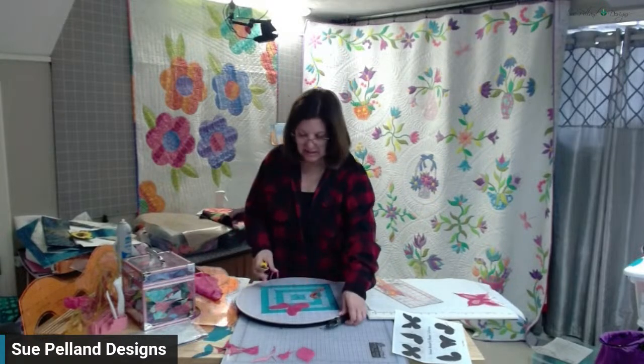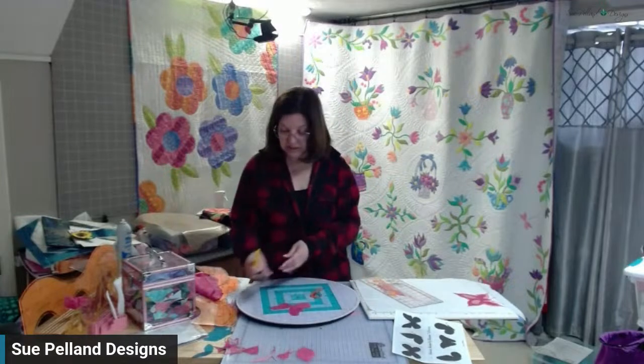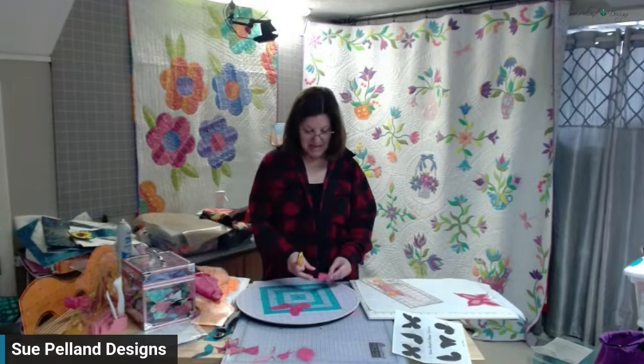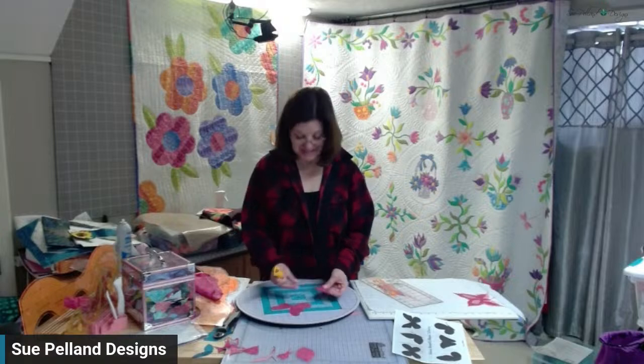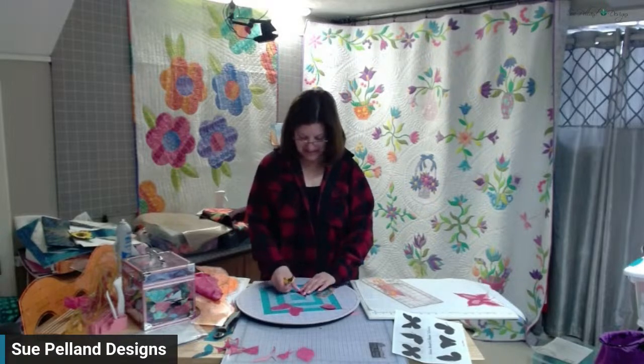I'm sorry, I've got such a mess here. By the time I've done a little bit of cutting, I've just got all kinds of things going on in my sewing room. And I bet you can relate to that. Once you start cutting, don't things just tend to go everywhere?